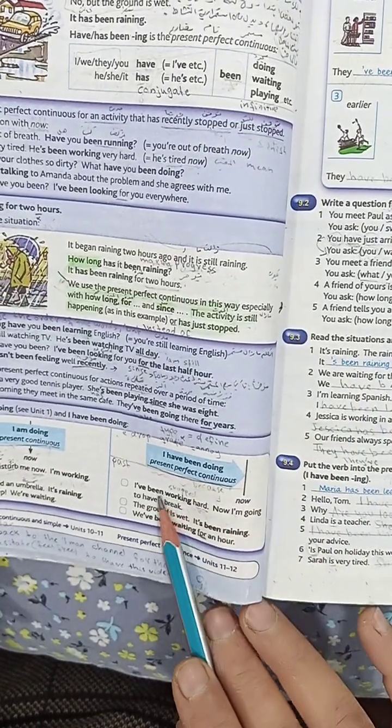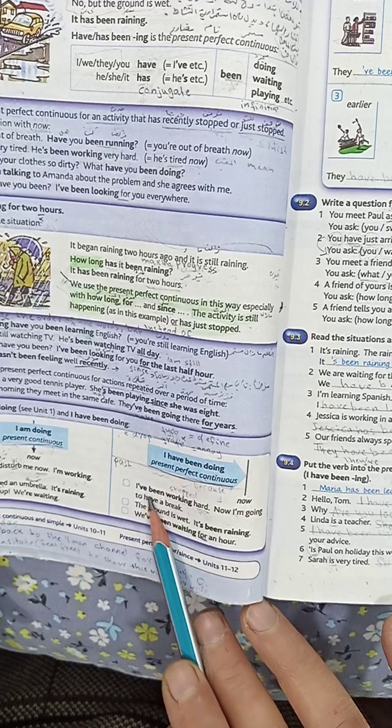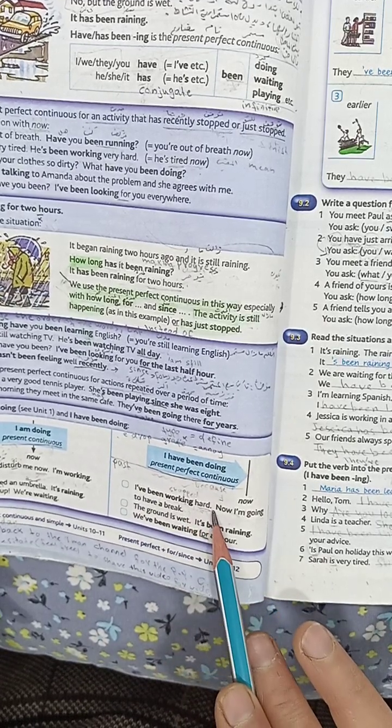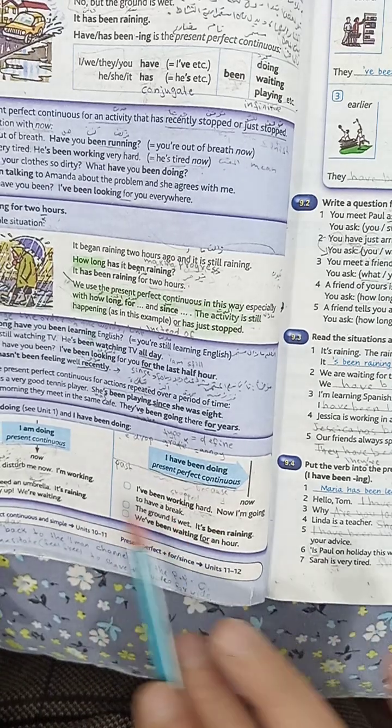The form of this tense should be: I have been working hard, verb with ing. This is the difference between the two tenses.